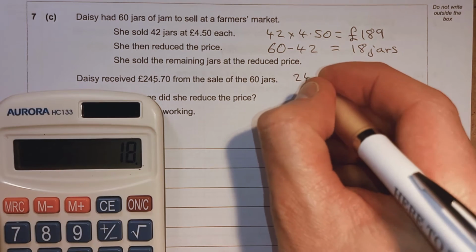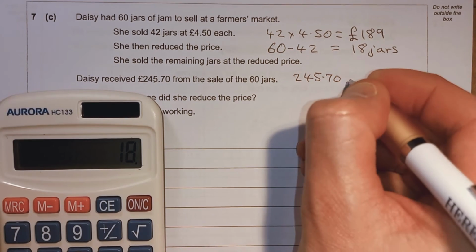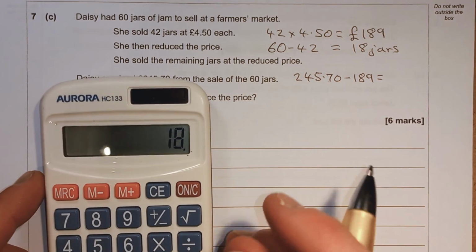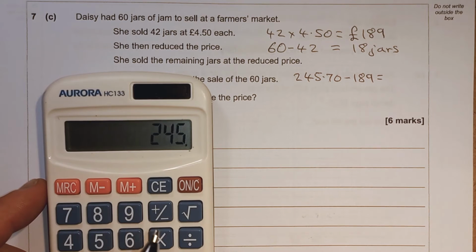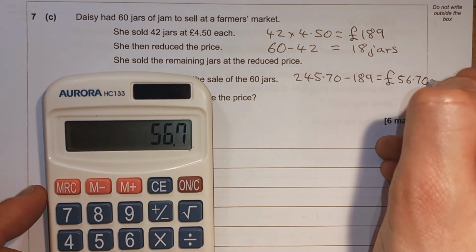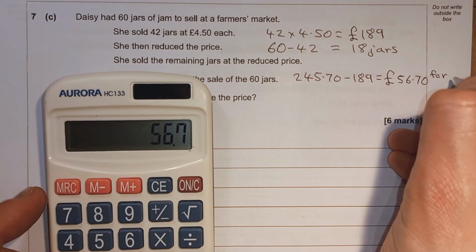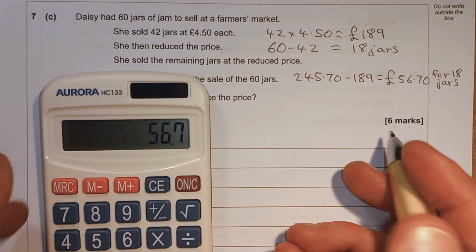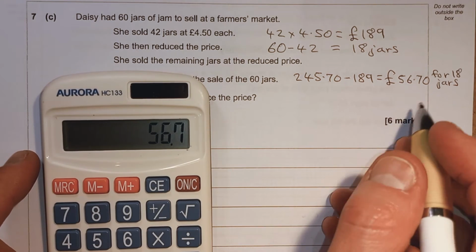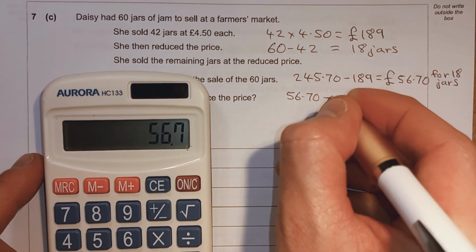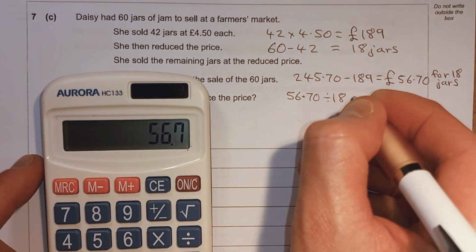Well, it's going to be £245.70 minus the £189 that we know she did get for those 42 jars. So that's £56.70, and that is for 18 jars. So how much did each jar cost at the reduced price? Well, it's going to be £56.70 divided by 18.